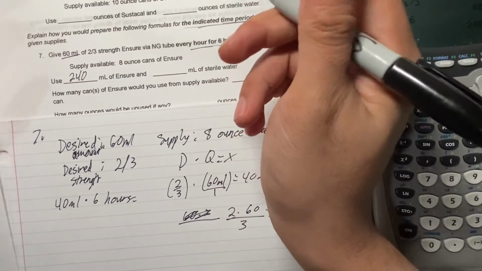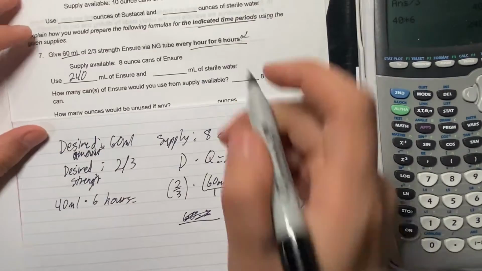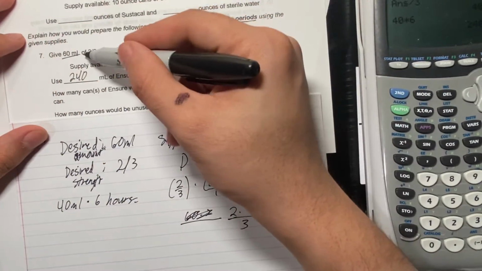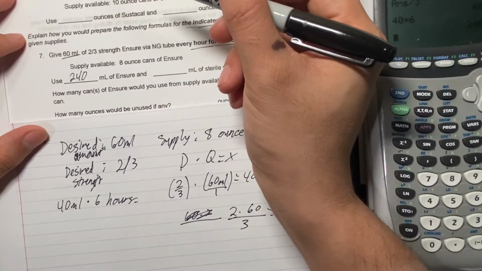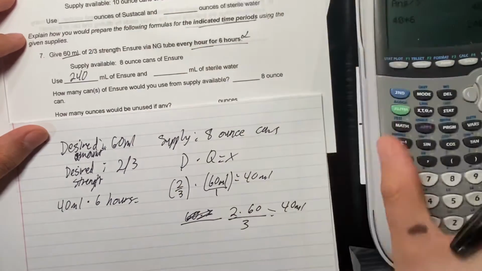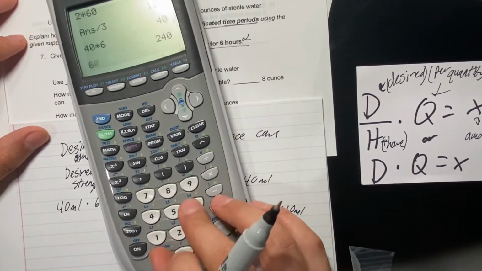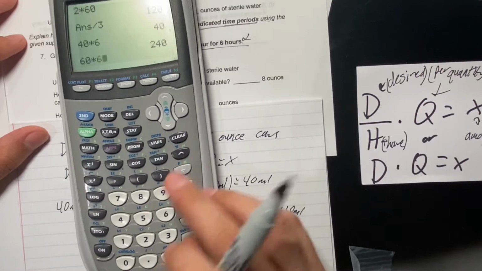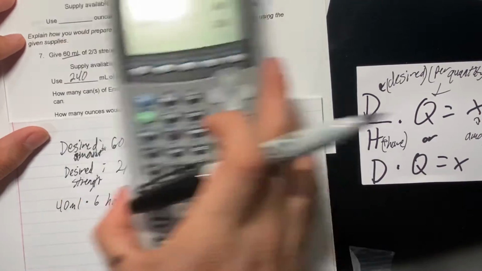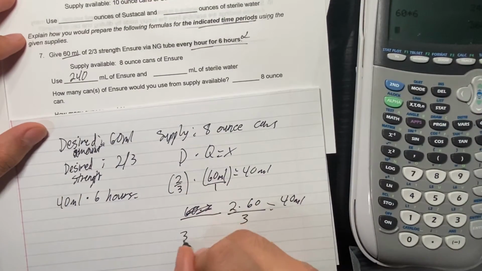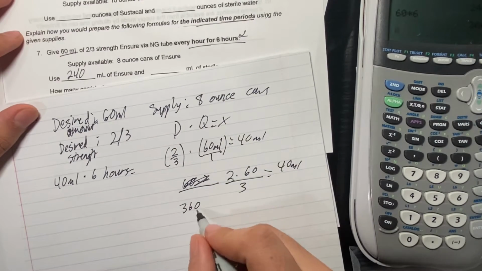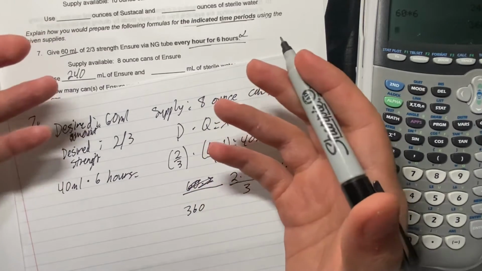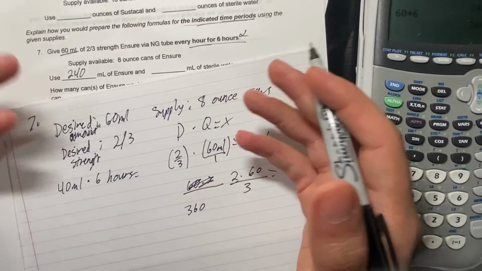Okay, so we're doing 240 mLs of Ensure, and if we multiplied by 6 here, then the total amount right here would also change. So if we're doing 60 every hour for 6 hours, that's going to be a total of 360. And you might say, oh, well, wait. If that's our desired amount and you just multiplied by 6, up here we multiplied by 6. Okay, yeah, that's right. You could do it 2 different ways.